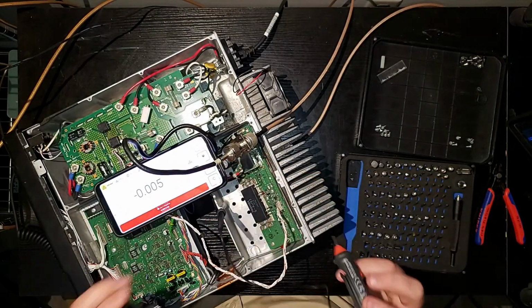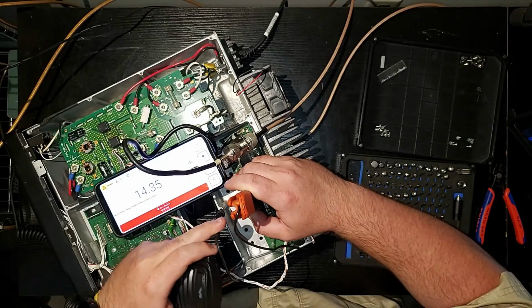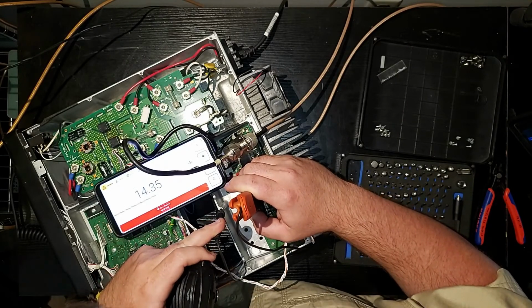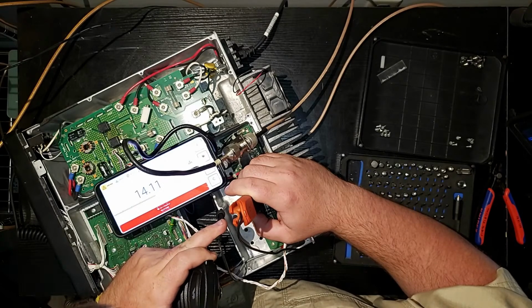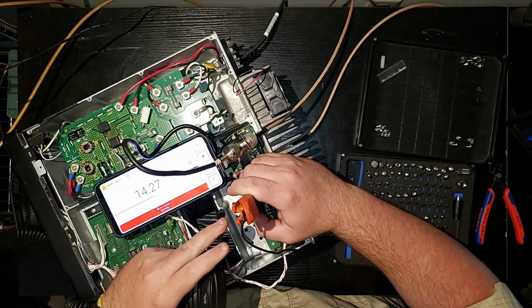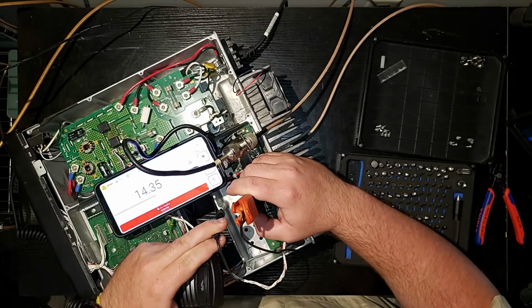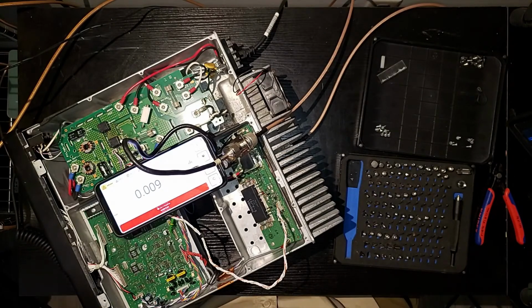What the heck is VDD? VDD is 14.35 idle and 14.1 keyed down. That looks normal. No problem seen.